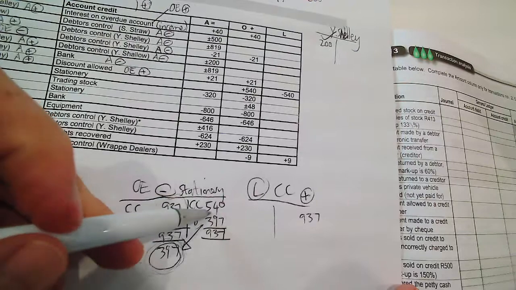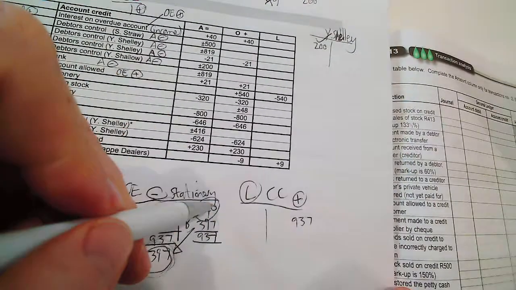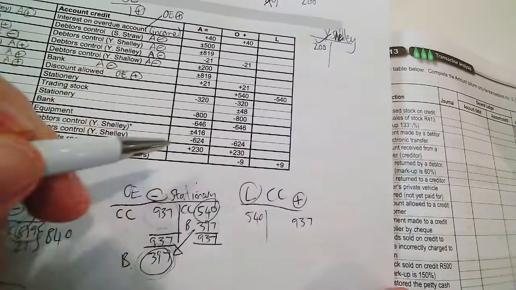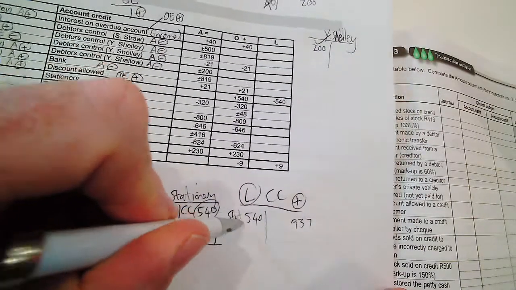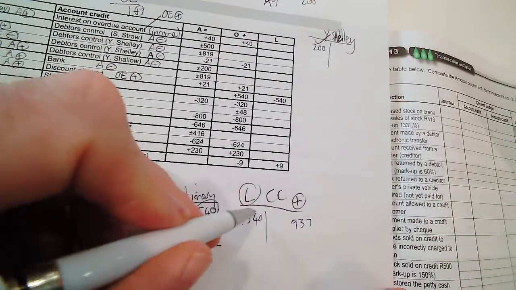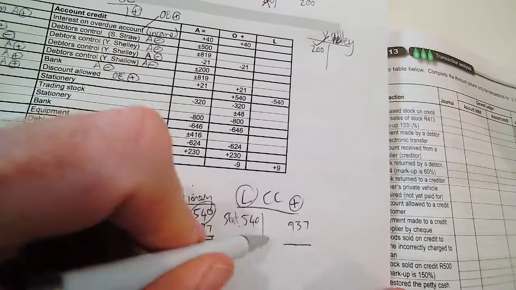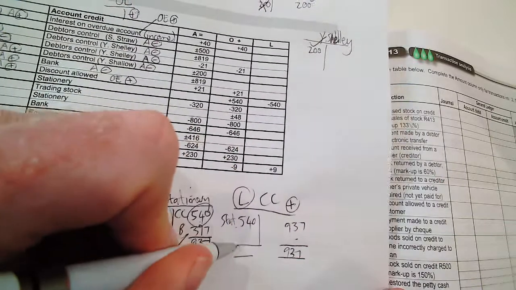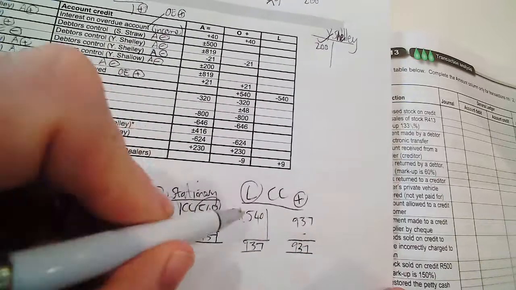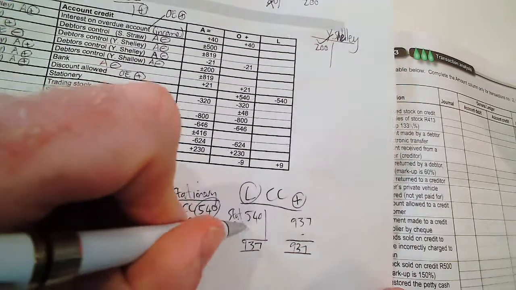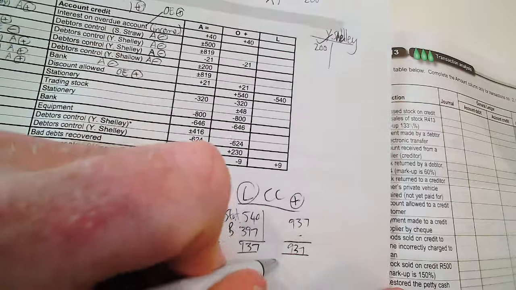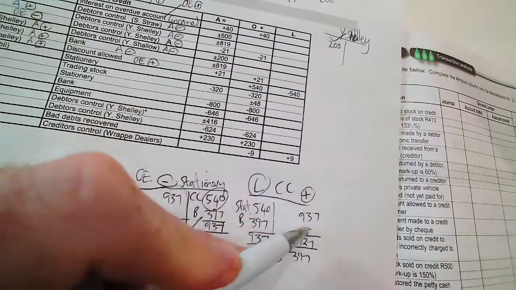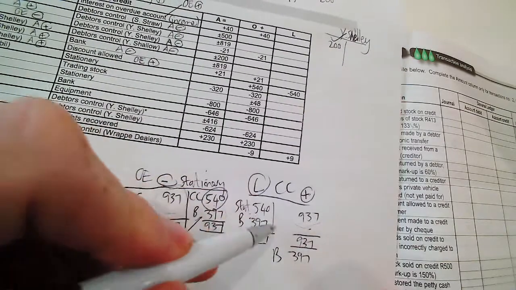Okay, let me show you again. Stationery must be credited with 540, and creditors control must be debited with 540 because we want to decrease it. Now if we balance the account, you can add nothing there. That's 937. So the balancing figure there again will be 397, and our creditors account balance on the credit side is 397. So to decrease any amount that's big, we need to put it on the other side.